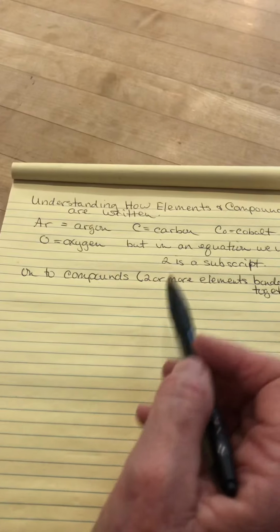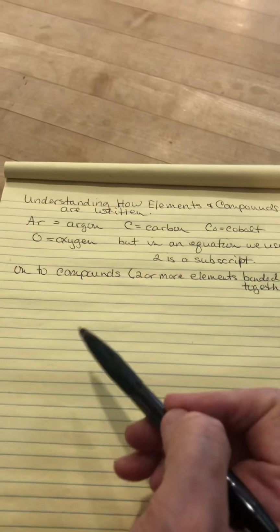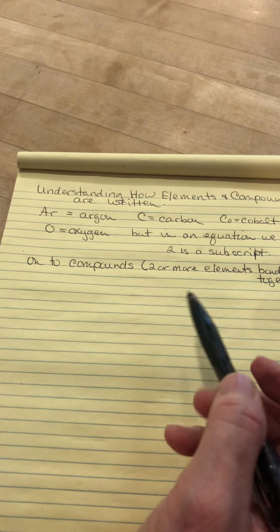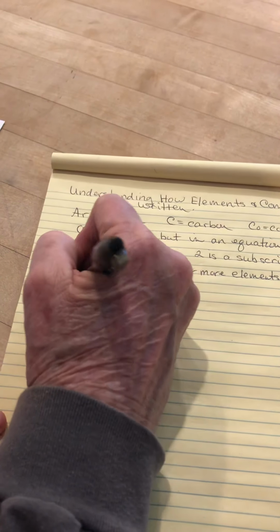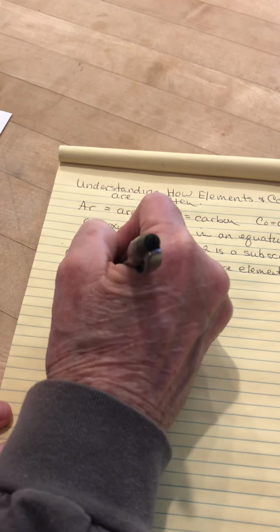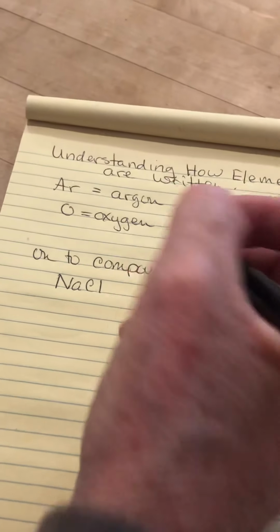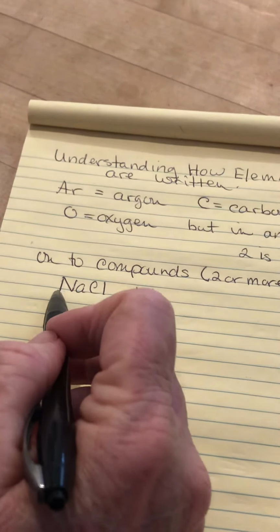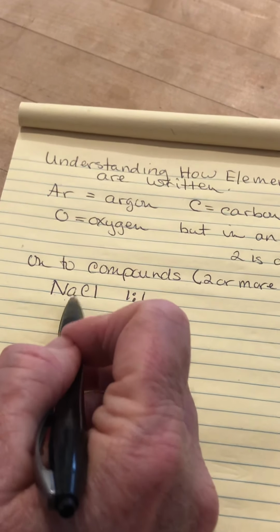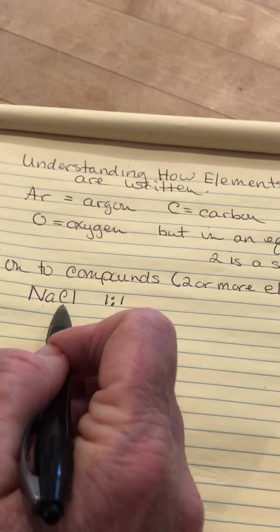Compounds, as you recall, are made of 2 or more elements bonded together. That's as opposed to a molecule, which is 2 or more atoms bonded together. So compounds have to have 2 different kinds of elements. So for instance, if we write the formula for sodium chloride, NaCl, there's 1 sodium and 1 chlorine, so our ratio is just 1 to 1. Notice there's a single symbol for sodium, nothing to modify it like a subscript, and a single symbol for chlorine.